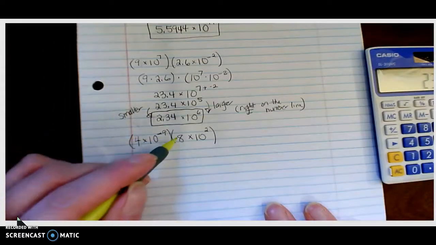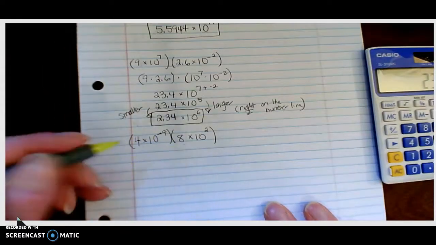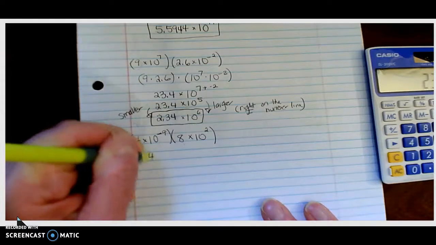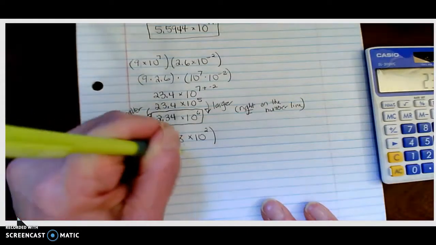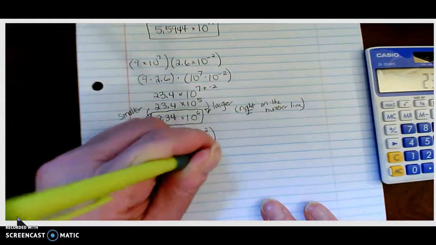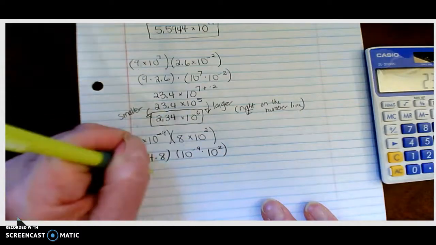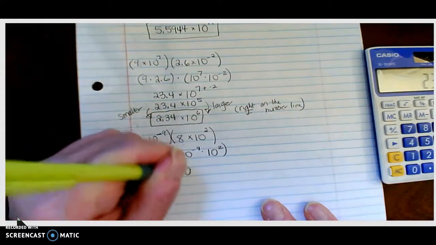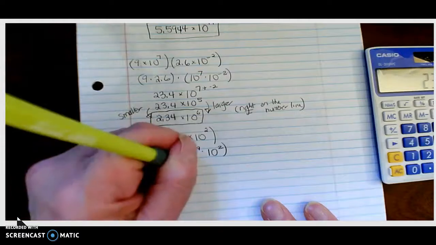Okay, so let's consider this one: 4 times 10 to the negative 9th times 8 times 10 squared. We're going to do the same thing. It's 4 times 8 times 10 to the negative 9th times 10 squared. So 4 times 8 is 32. And negative 9 plus 2 is negative 7.